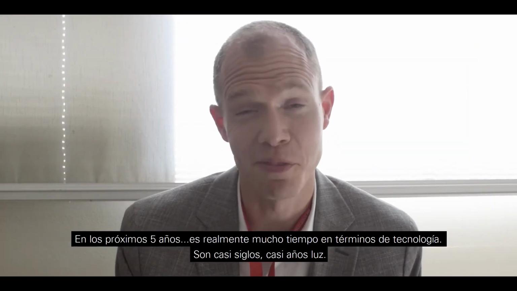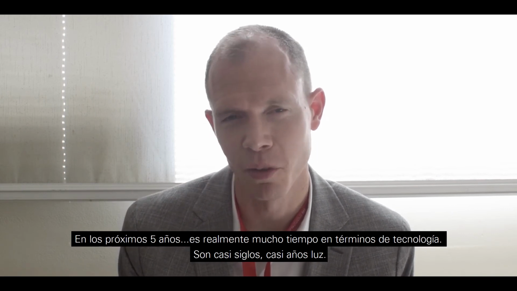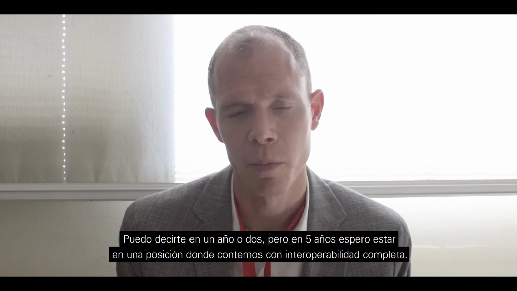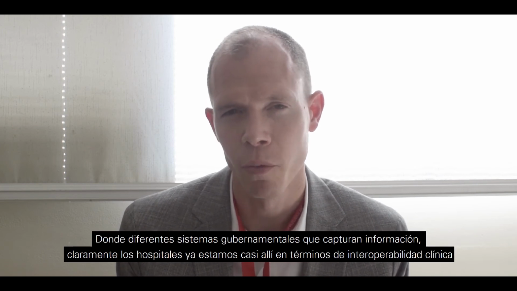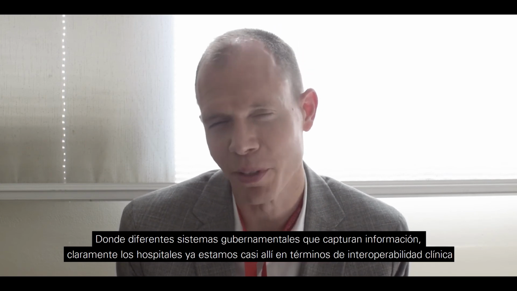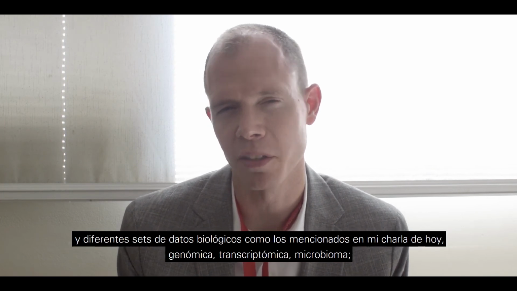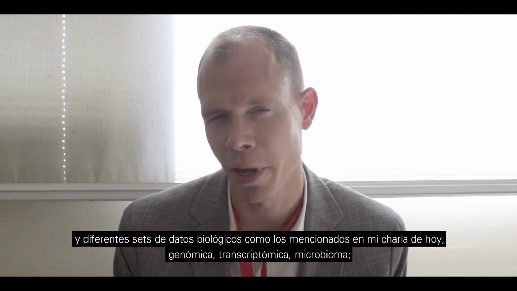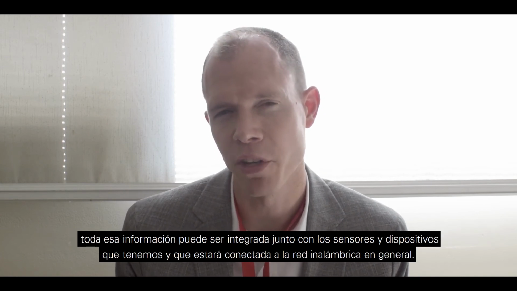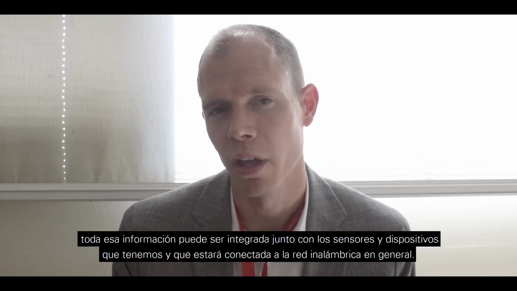In the next 5 years, that's a very far timeline with technology. These days, it's almost light years. I could almost tell you in a year or two from now, but 5 years, I hope that we are in a position where we have complete interoperability, where different governmental systems that capture information, obviously hospitals, we're already almost there now with clinical interoperability, and different biological data sets such as, like I mentioned in my talk today, the genomics, transcriptomics, microbiome, all that information, it can be integrated along with the sensors and devices that we will have and will be connected to the overall wireless network.